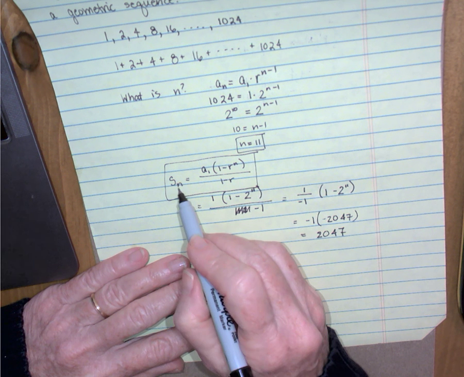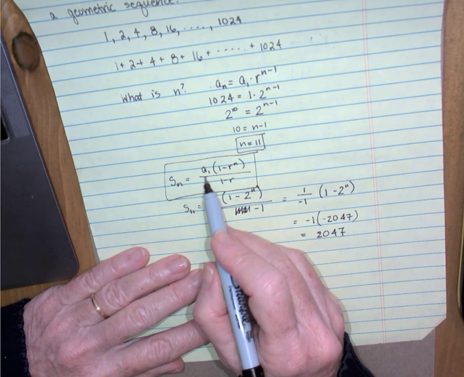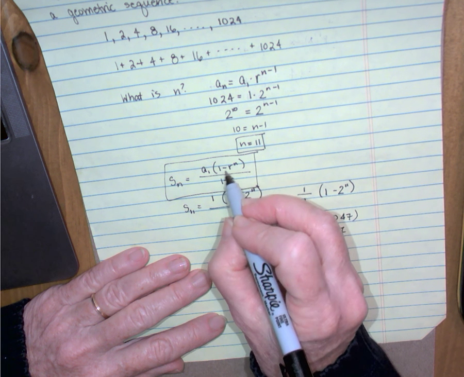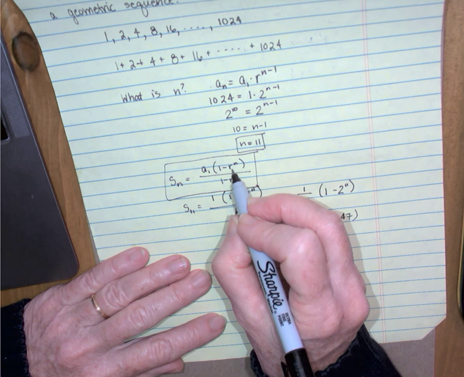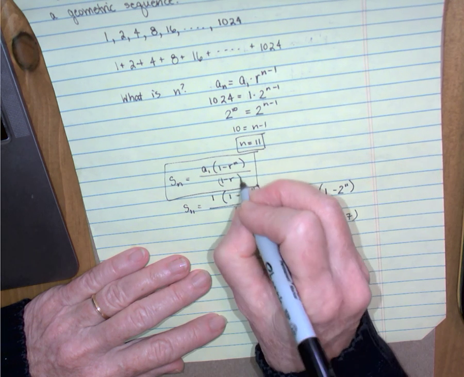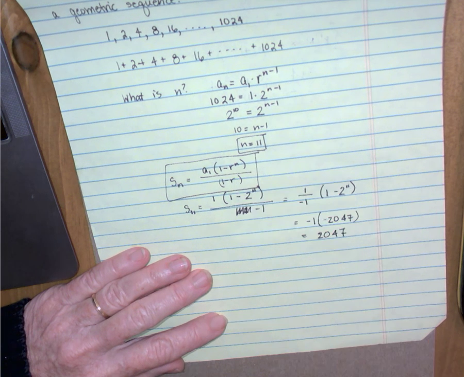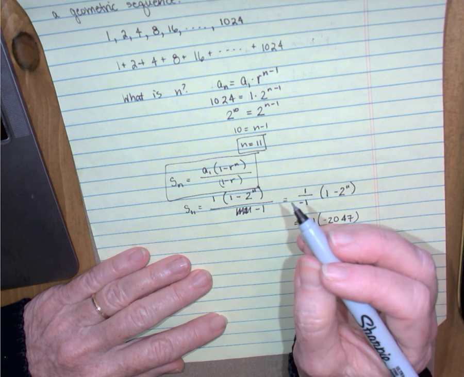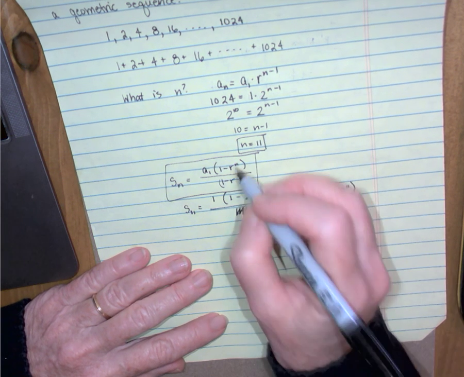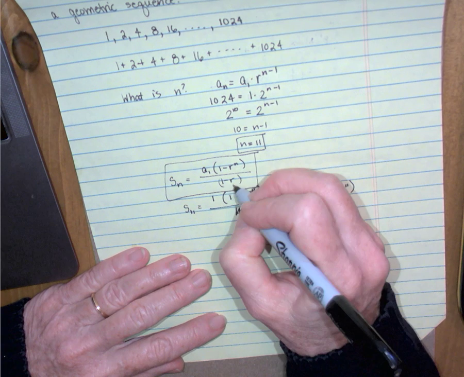So this is a formula that you definitely need to write down because you're going to need it. The sum for a geometric series is going to be a sub 1, the first term, times, in parentheses, 1 minus our r value to the n. And on the bottom, we're going to have 1 minus r. And incidentally, you can't cancel these. You might be thinking about that. Well, in fact, you could factor this, and it's a crazy thing, but you could only cancel if you know how to factor this.